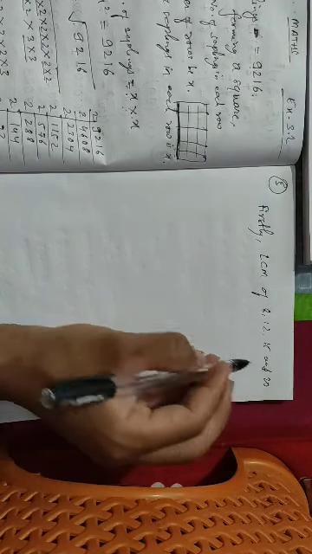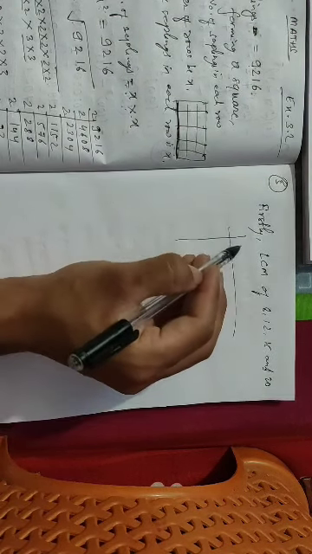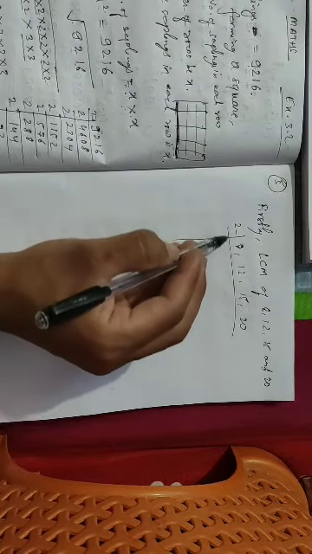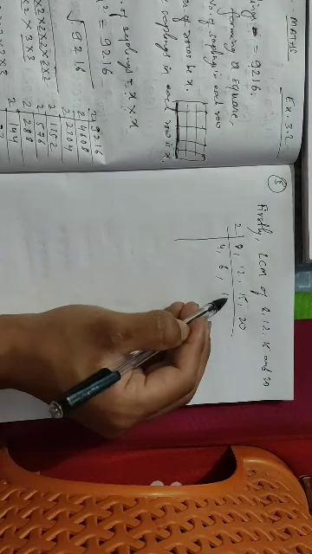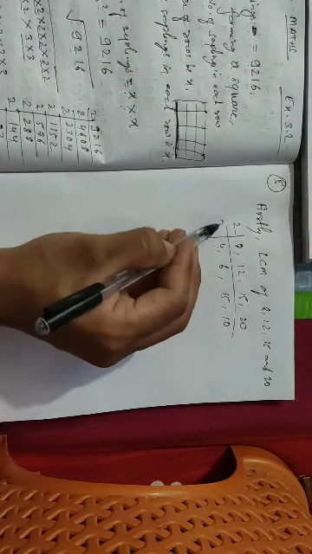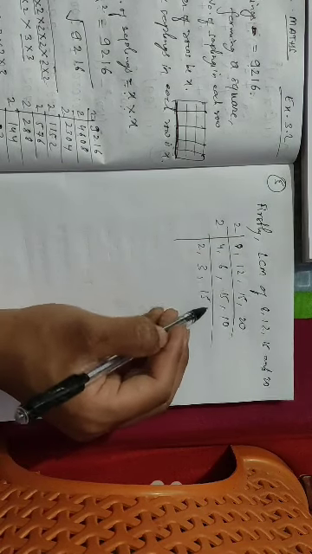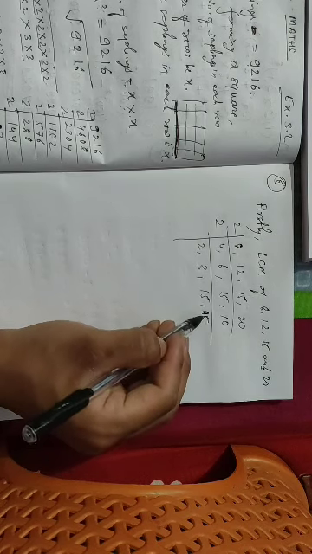So I hope you know how to find the LCM of 8, 12, 15 and 20, right? So I'll find it here: 8, 12, 15 and 20. I'll first do with 2. 2 fours are 8, 2 sixes are 12, 15 will remain as it is, and this will be 10. Again with 2: 2 twos are 4, 2 threes are 6, 15 will remain as it is, 2 fives are 10.